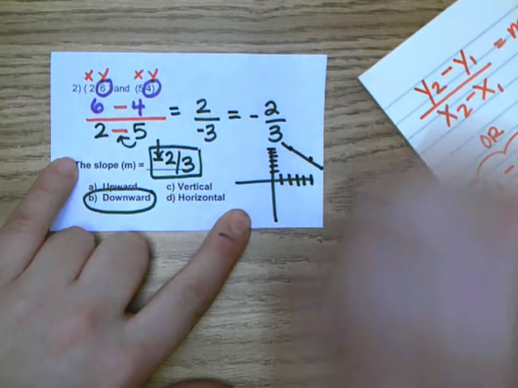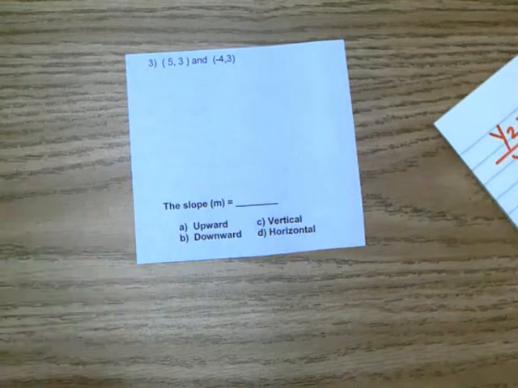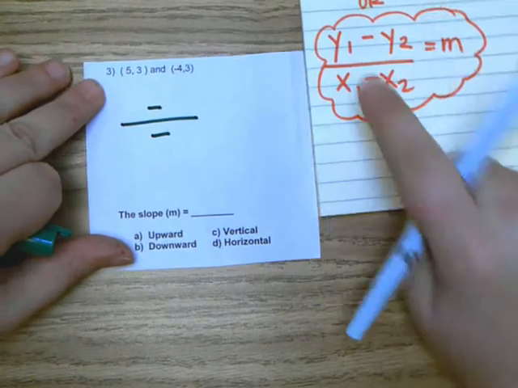And remember, you could always on a test or when you're working on your homework, if you want to verify your answer, draw a sketch of your points. Okay, so let's take a look at the next problem here.